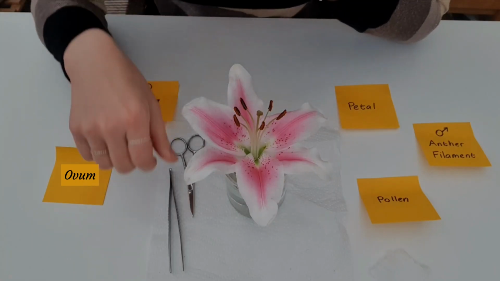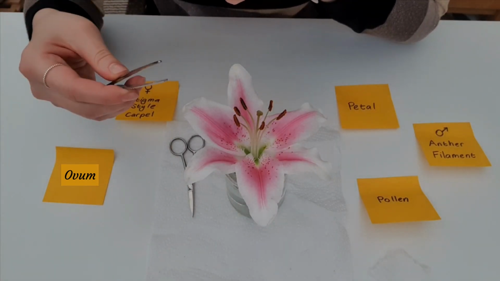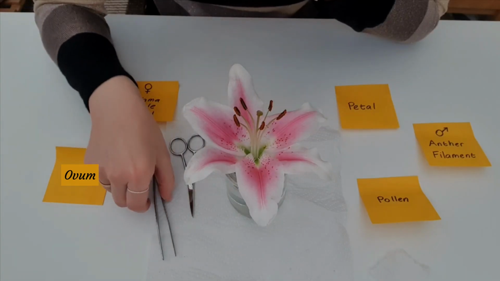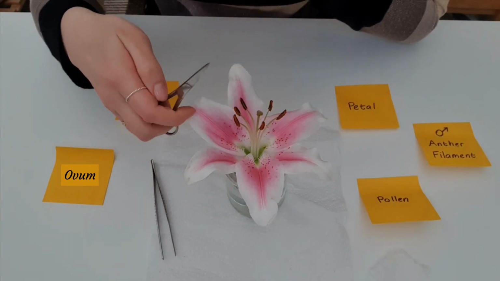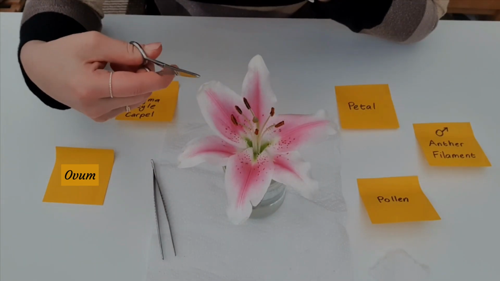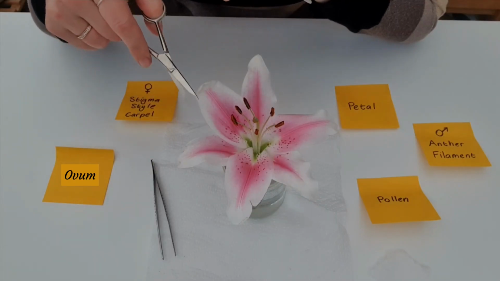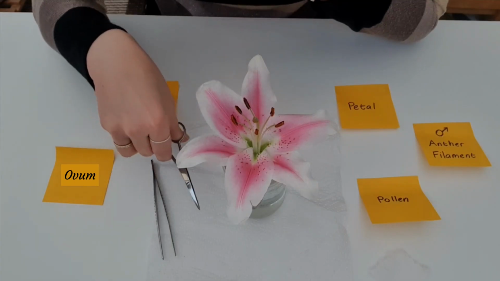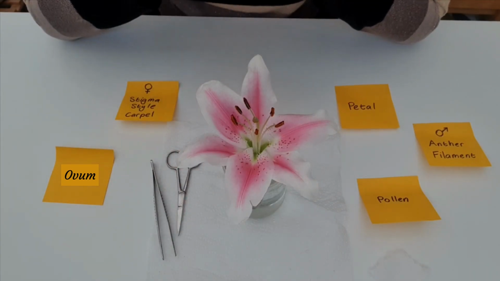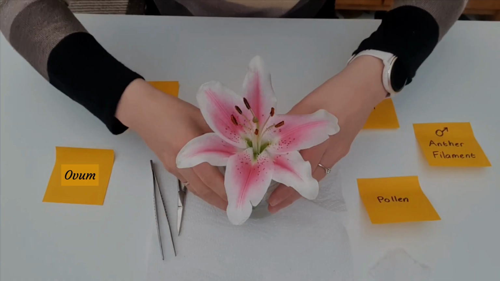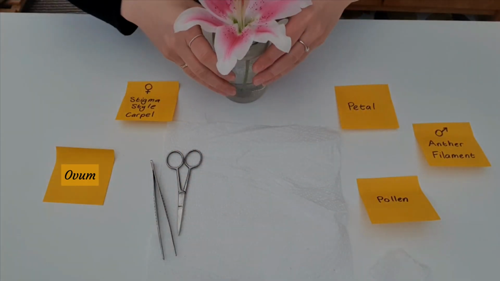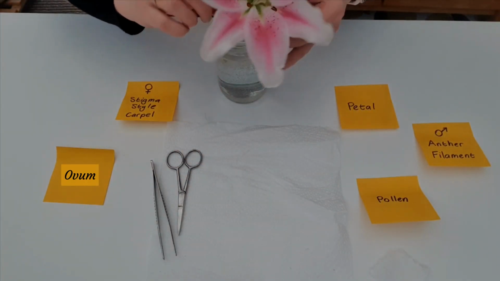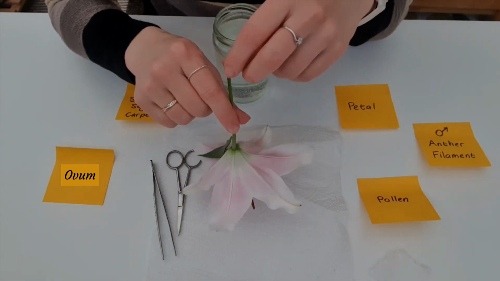I do recommend having a pair of tweezers on the side and a pair of scissors that don't have to be sharp, but they do have to be pointy so you can get into those little crevices of the petals. So we're going to begin. First of all, I'll move the water away. And we're going to turn the flower upside down.